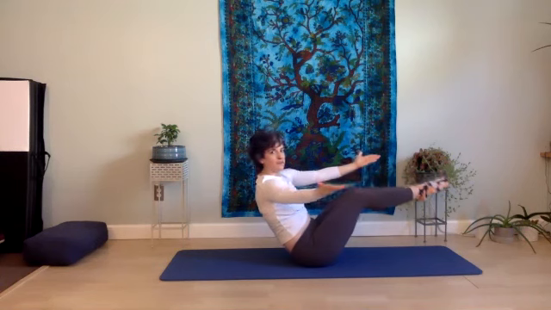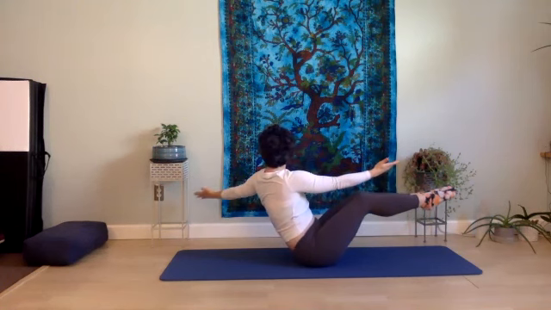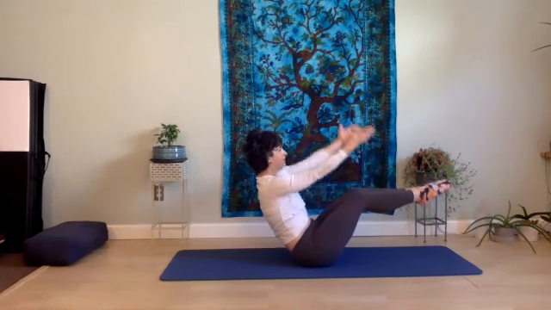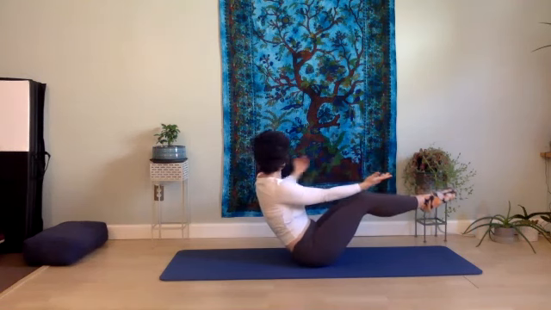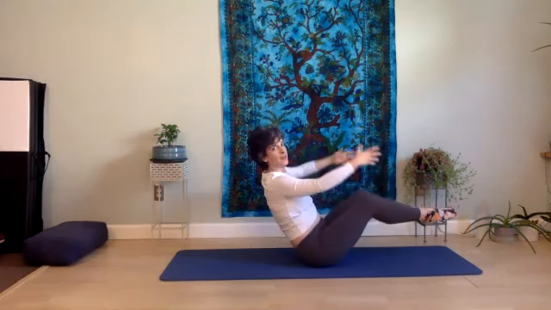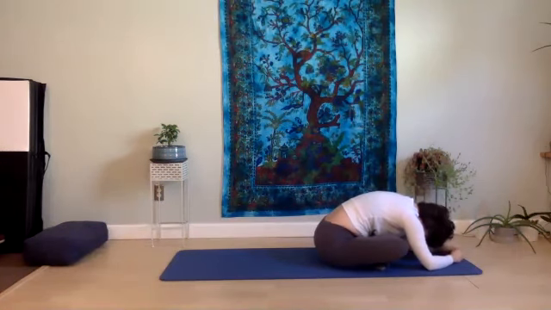Now open your right arm to the side and then bring it back to the center. Open the left arm out, so with a little rotation. Back to the center. One more time, arms lift up. Exhale down. Your right arm opens. Back to the center. Left arm opens. Back to the center, and this time cross those ankles, and then just hang forward over those legs.